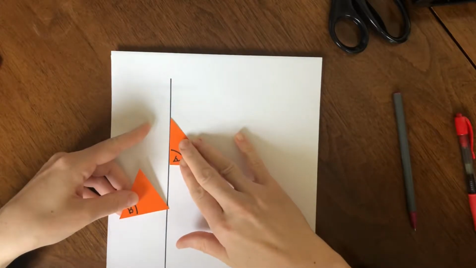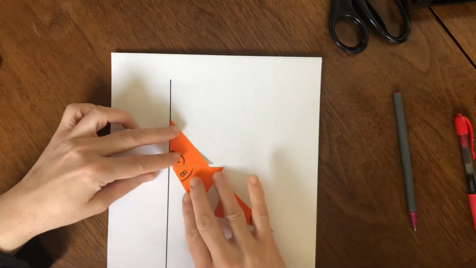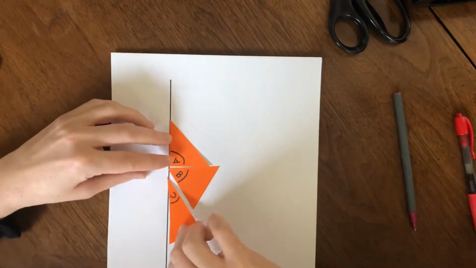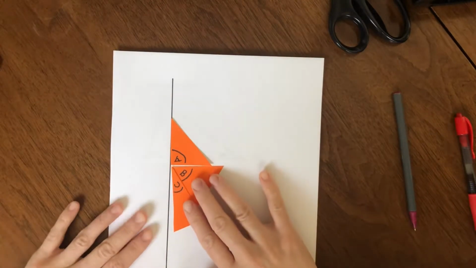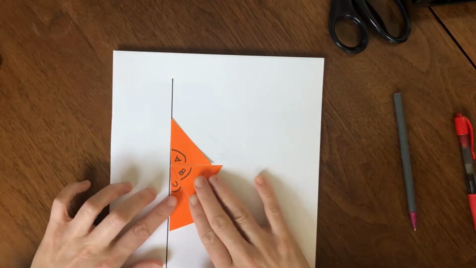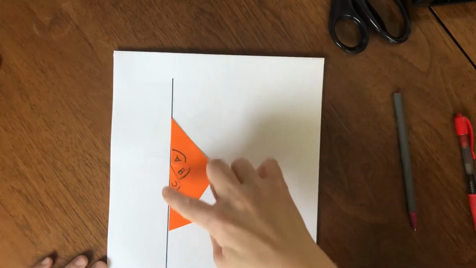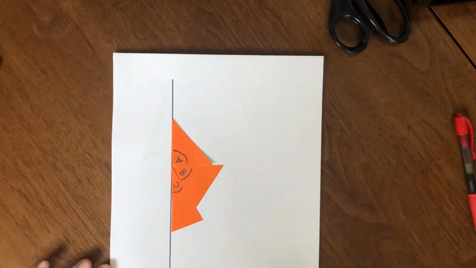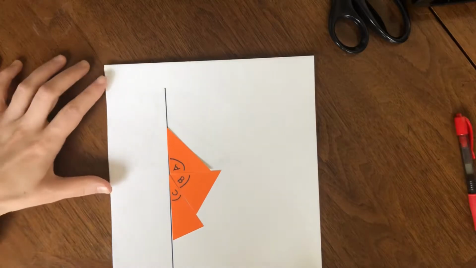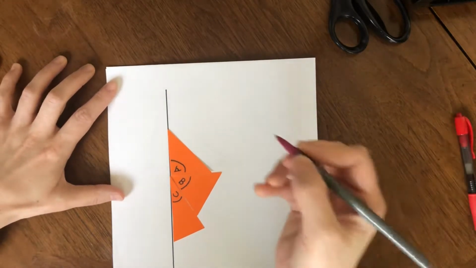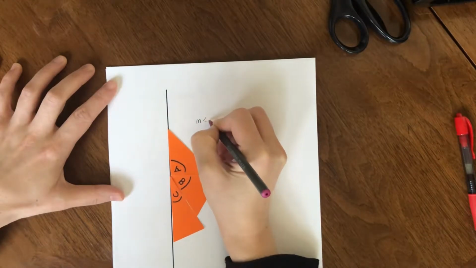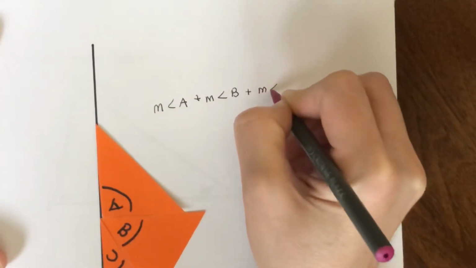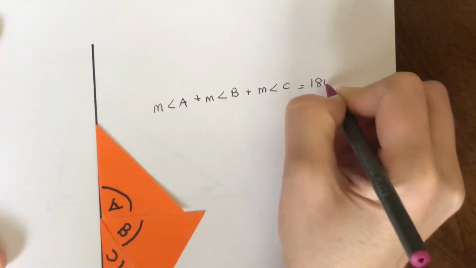So angle A, angle B, and angle C. As you see, this is the straight line which is 180 degrees, and we can say the sum of the interior angles of a triangle equals 180 degrees, which is measure of angle A plus measure of angle B plus measure of angle C equals 180 degrees.